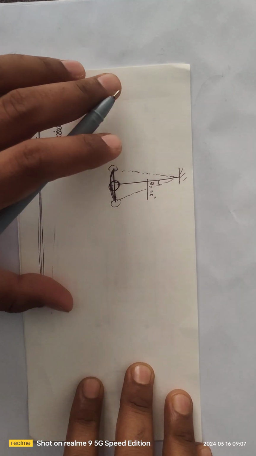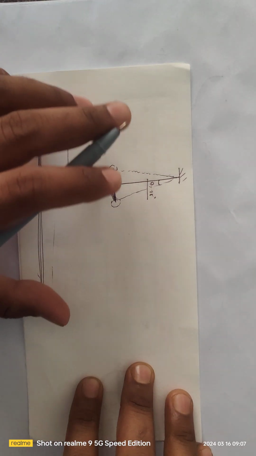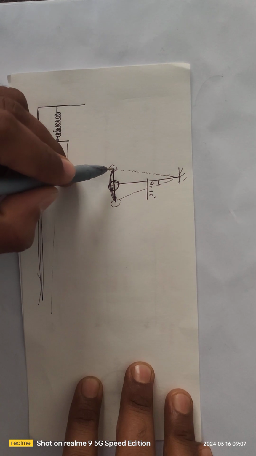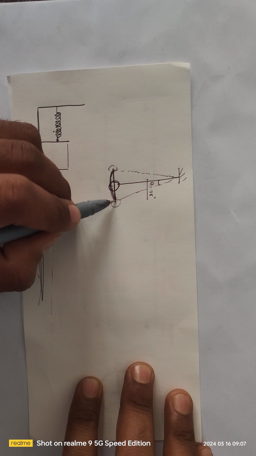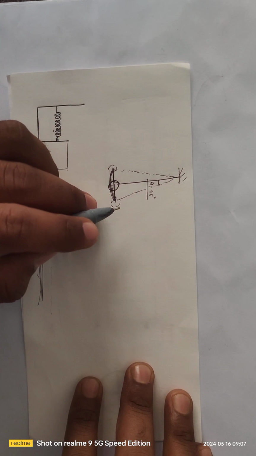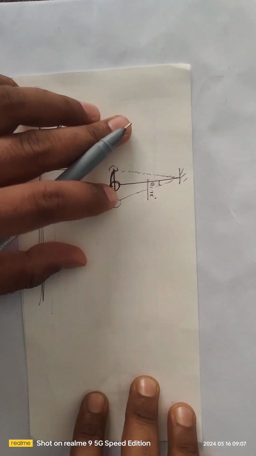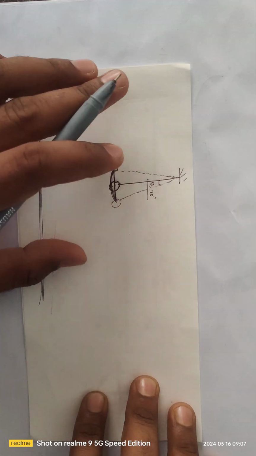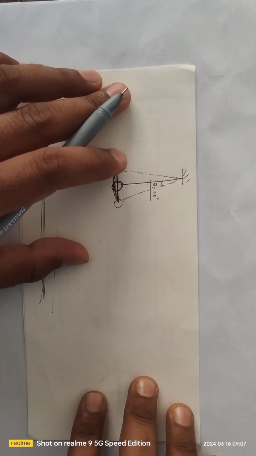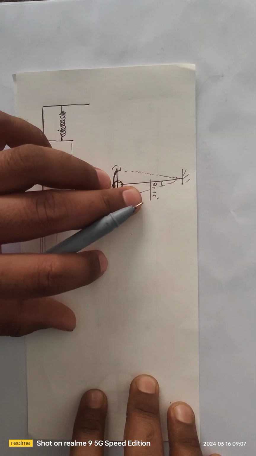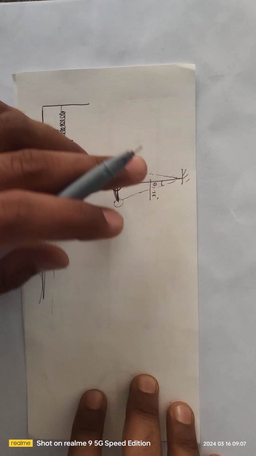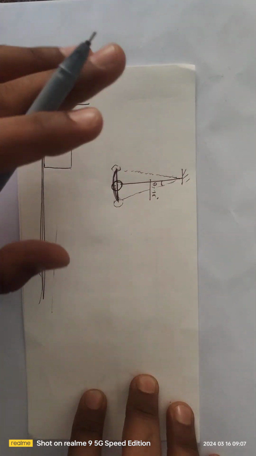Now I want to represent simple harmonic motion in a graphical way. For this case, I will take two conditions.